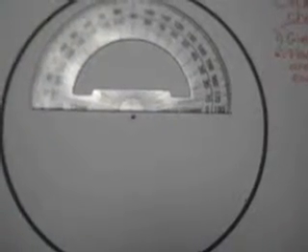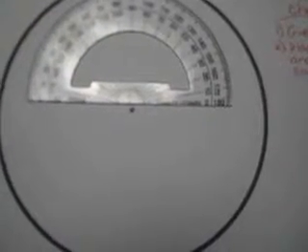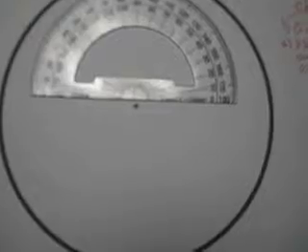Now we're going to graph the circle graph. So we're going to start with the 135-degree angle.